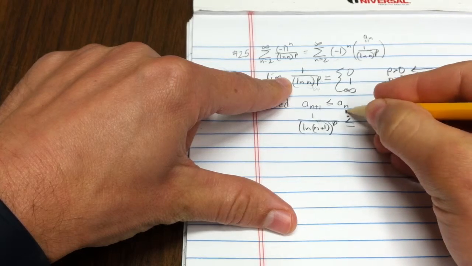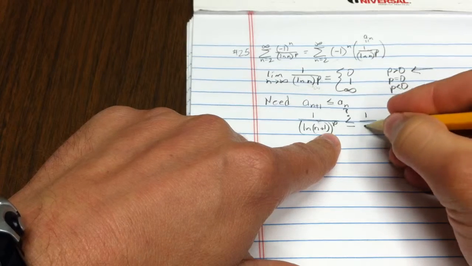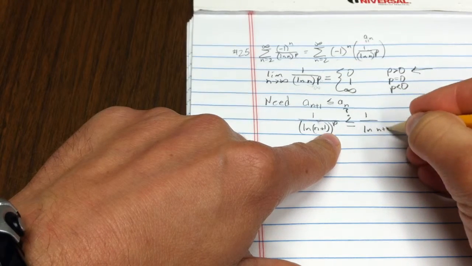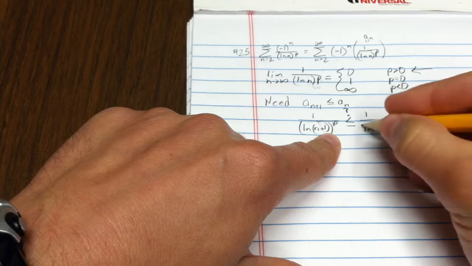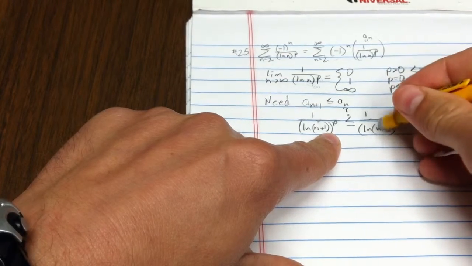Is that, I'll put a question mark there to indicate I don't know whether it's true, is that less than or equal to 1 over natural log of n, sorry, this is just (natural log of n)^p.